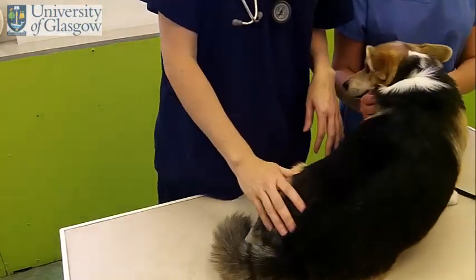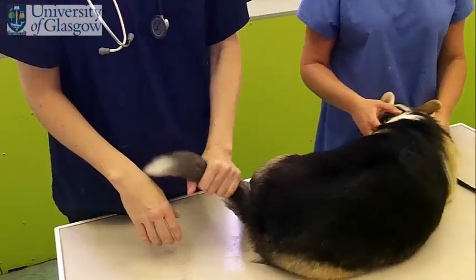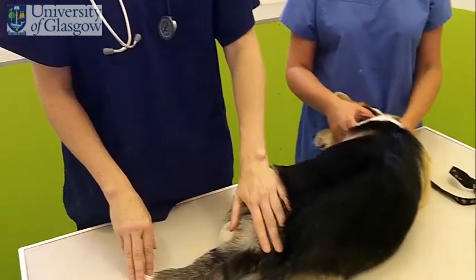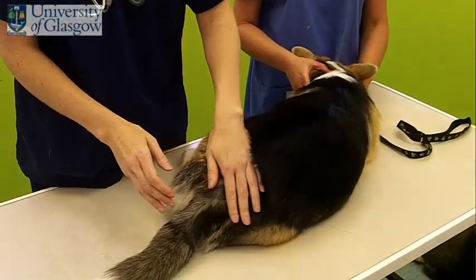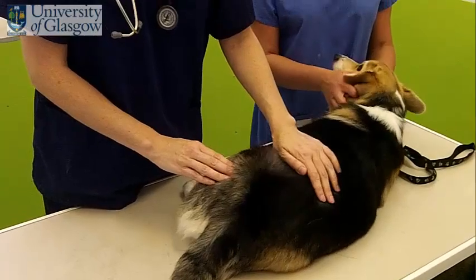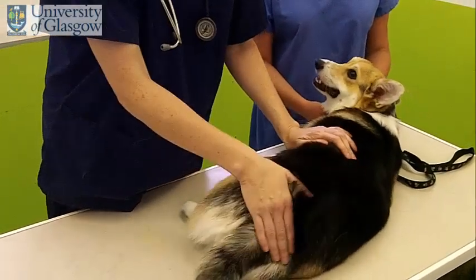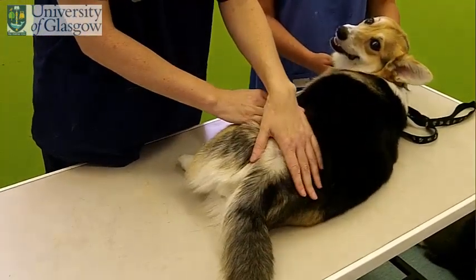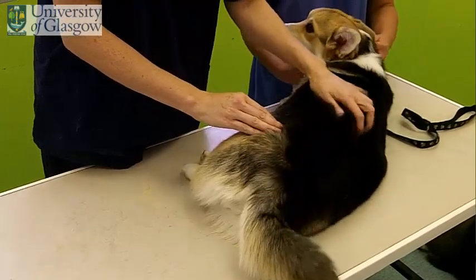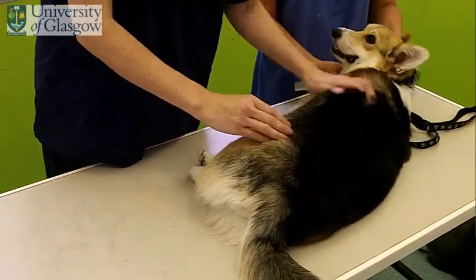From there, since we have reached the tail, it's now a good time to do a skin check. Simply what you want to do is reverse the hair coat and have a nice look, be very easy over the tail head if they have fleas, if they have problems, dry skin, different things. Have a nice look at the hair coat.